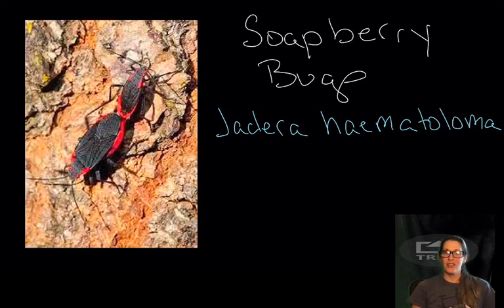This is a picture over on the left of these soapberry bugs. Man, you guys, I have these everywhere. They're everywhere in my yard, in my house. Every day I sweep up I don't know how many little soapberry bugs. And we call these in our house, very scientific term, butt bugs.